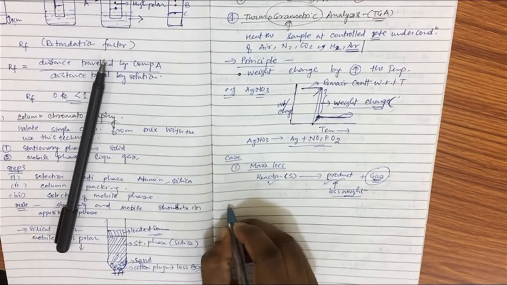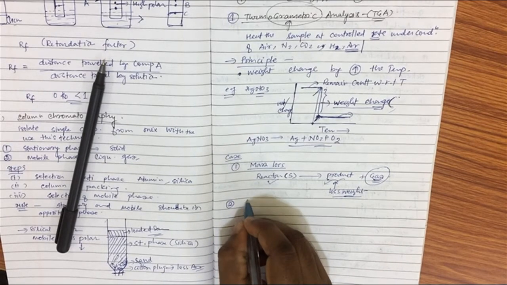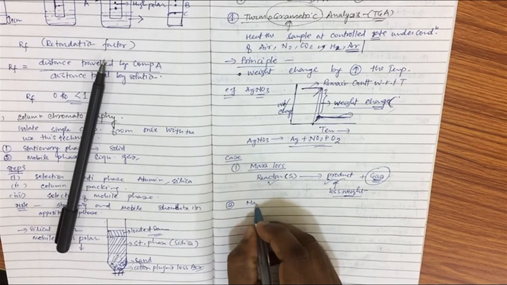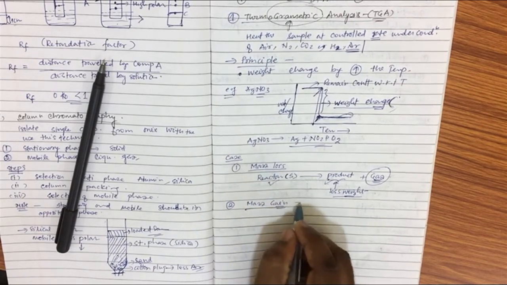Case second, mass gain. How do you get mass gain?